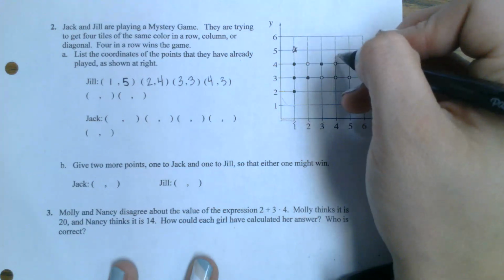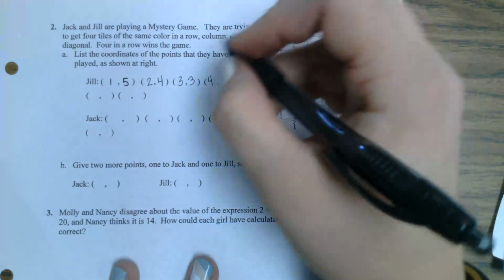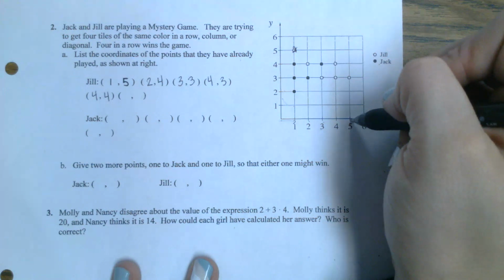She has another one in that same column. She goes over 4 and up 4, so it's 4, 4. The fifth one, she goes over 5. Sixth one, she goes over 5 and up 3.